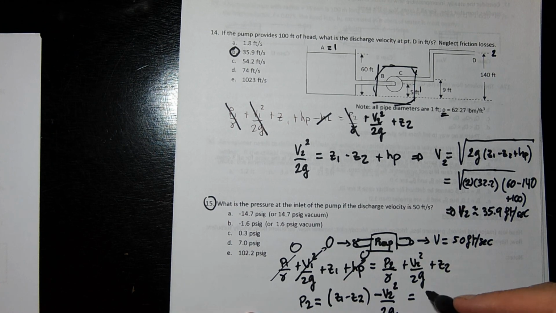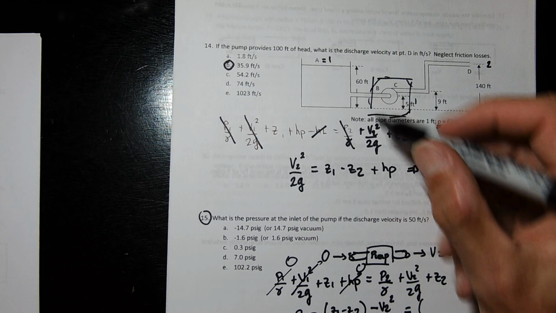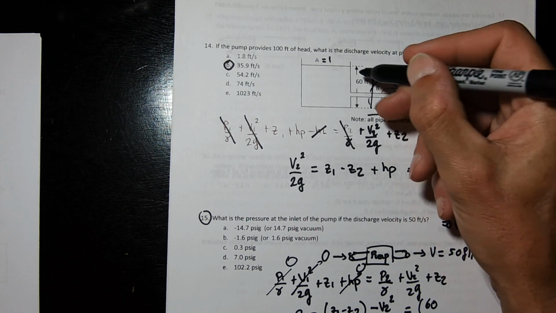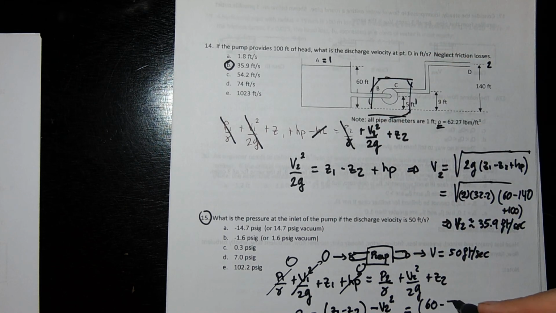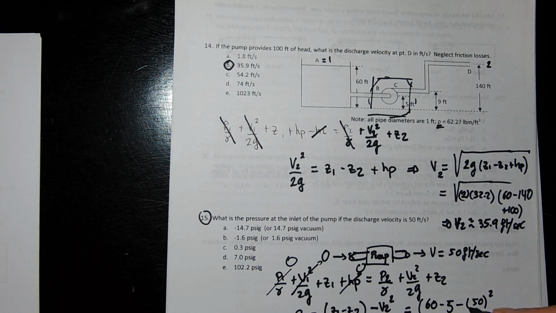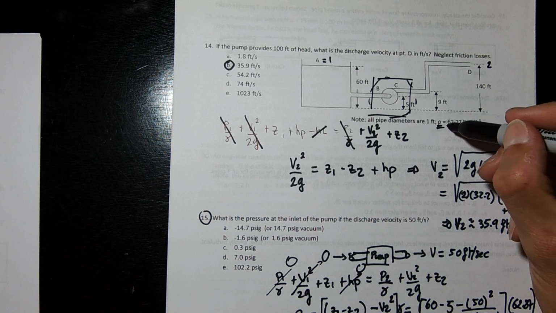So this will be 60 for Z1, the distance over here, Z2 is 5, minus the velocity 50 squared divided by 2 times 32.2. Oh, I forgot here to multiply by gamma, which is 62.27 as given over here.